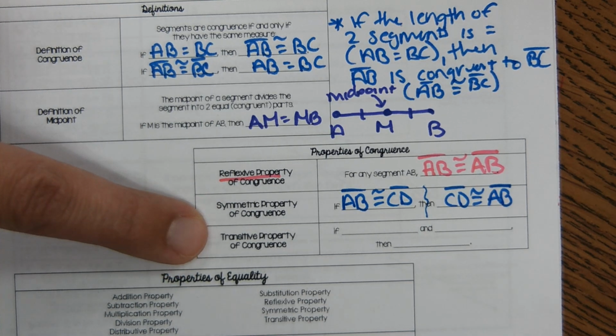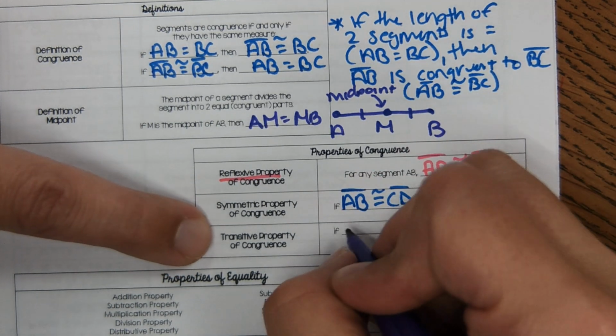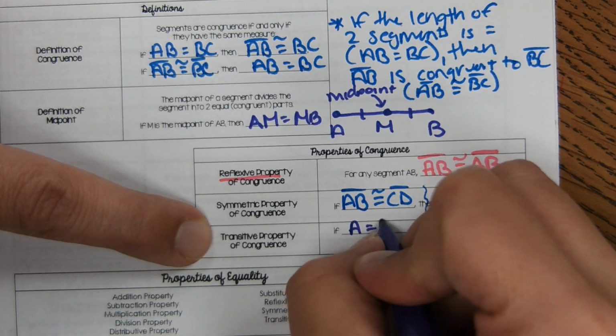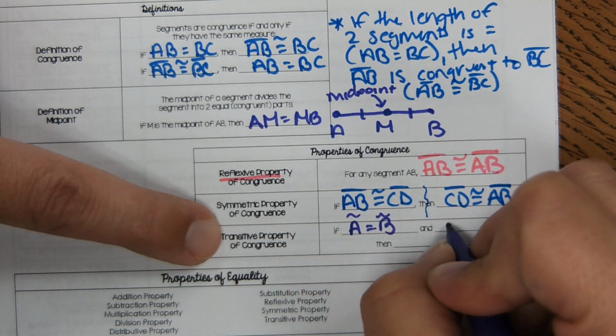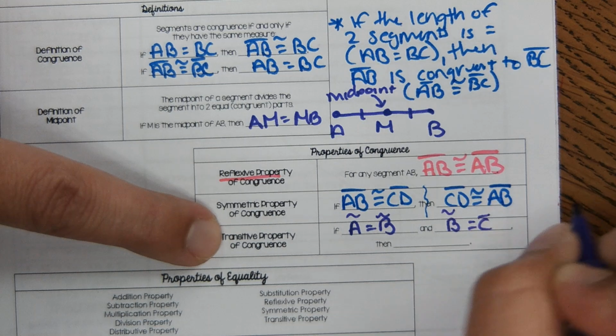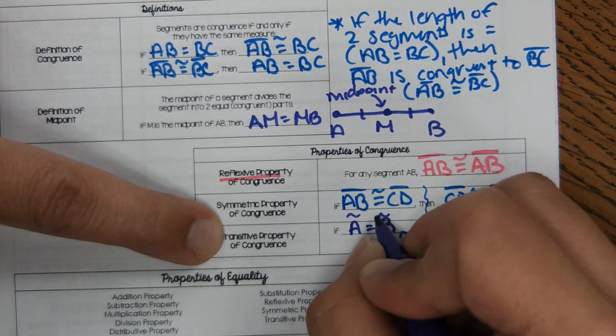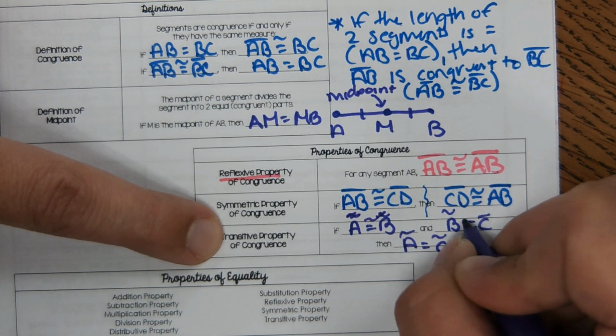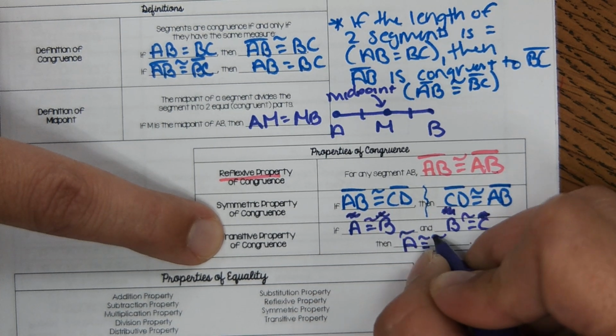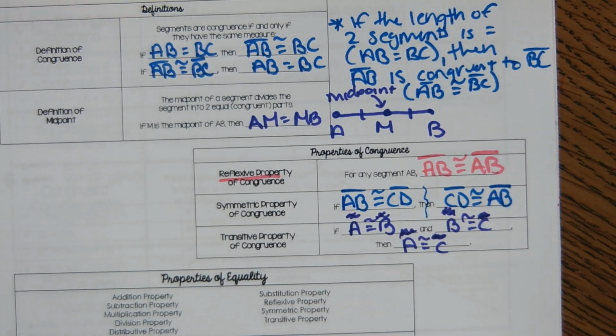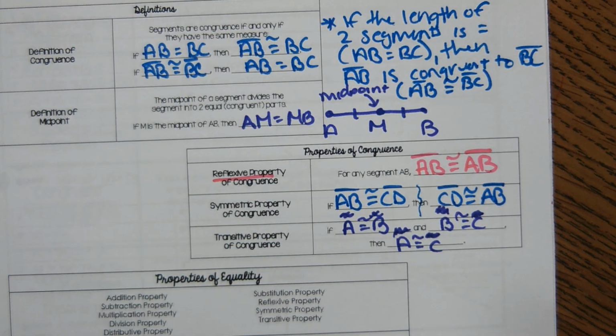And then transitive property was when, if A is congruent to B and B is congruent to C, then A is congruent to C. Wait, I'm using the wrong symbol there, but yeah, congruent. The example I used for this was, Peyton is the same height as Ludmilla, and Ludmilla is the same height as Lucas, and so Peyton and Lucas would be the same height.